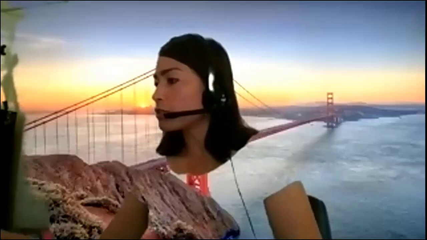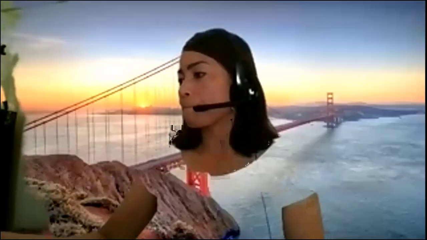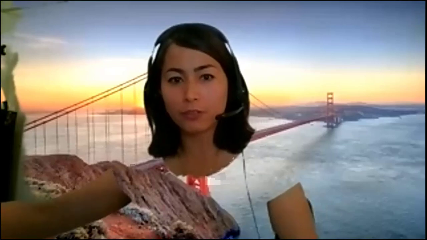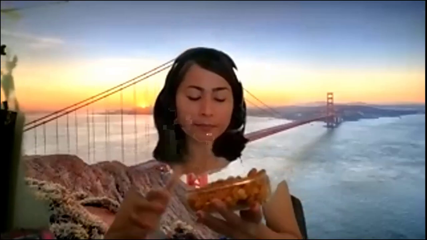All right, so I want you to see this one as I demonstrate heterogeneous mixtures. Now, what you can see here are mixed nuts. See?